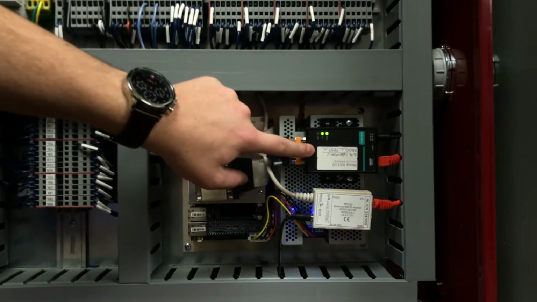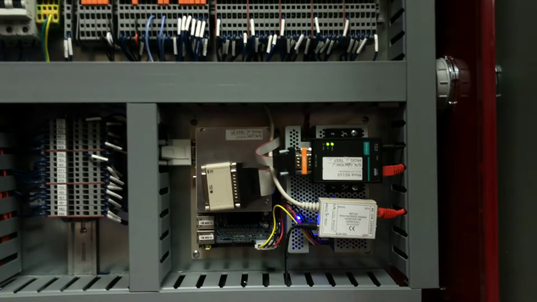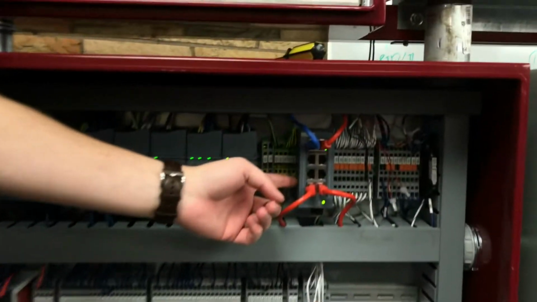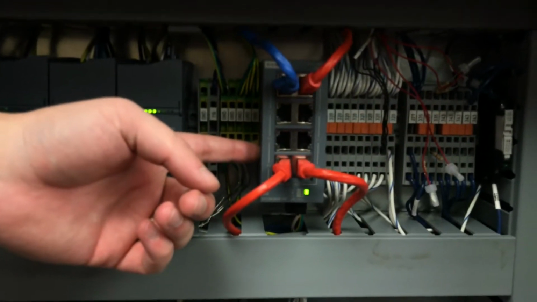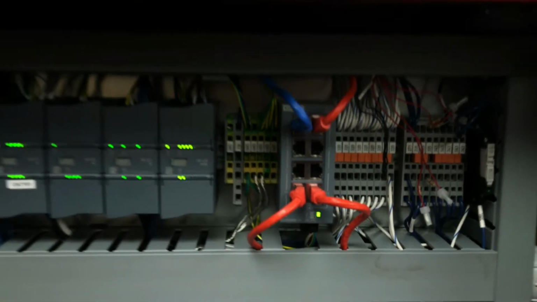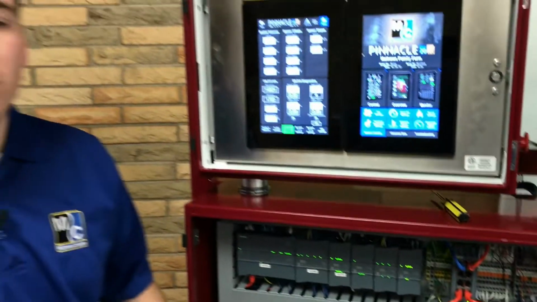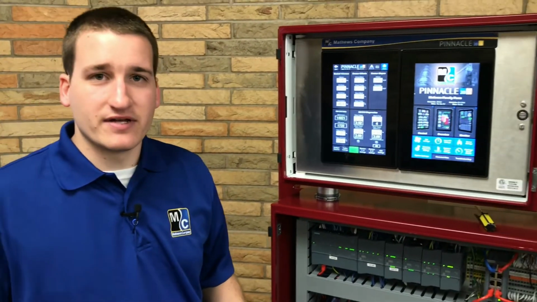We have our Moxa server, as well as our 8-port switch, where all of these components communicate through. All of these components are connected via Ethernet, and they control different aspects of the software, so there's tips and clues that we can use to determine which part may have failed.